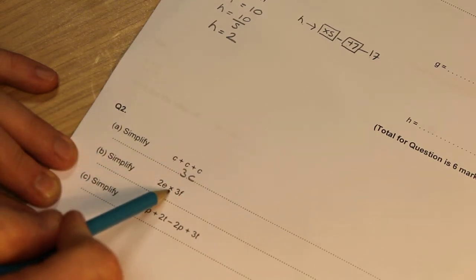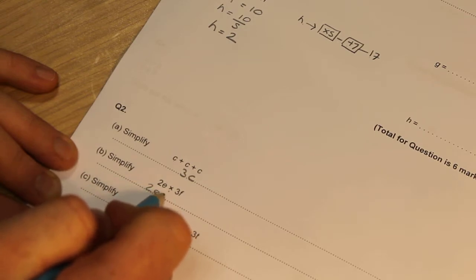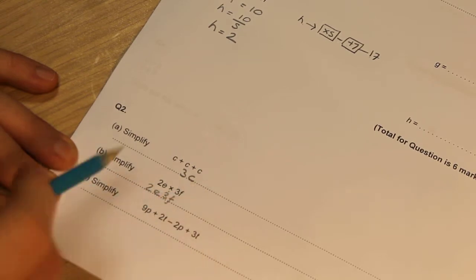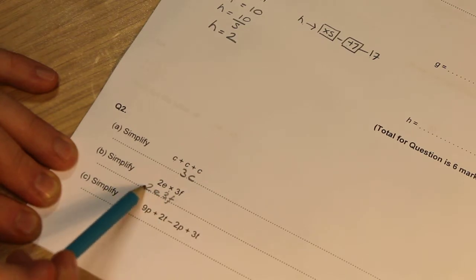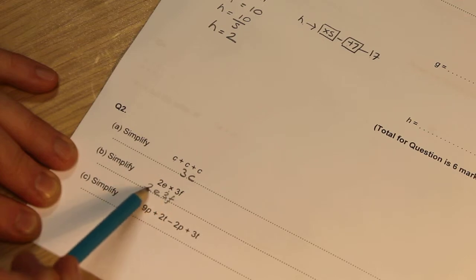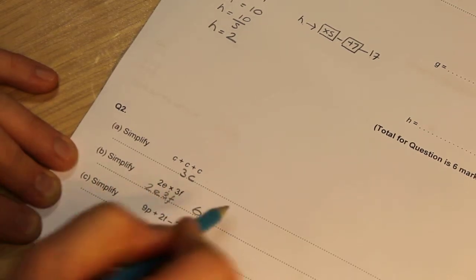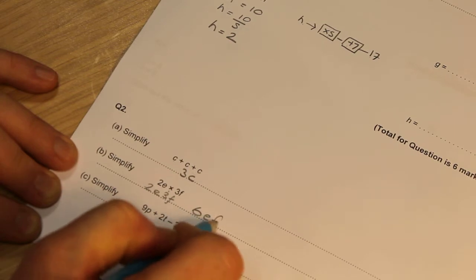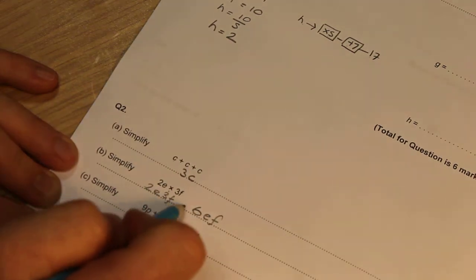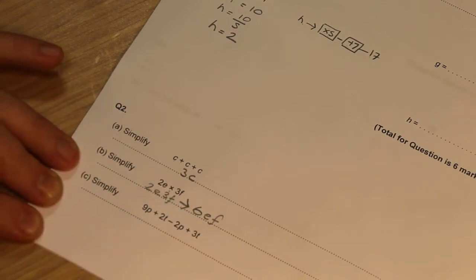Simplifying, now I said before that you could get rid of this times symbol, but if I wrote 2e3f, the problem I have is I've got 2 numbers appearing here. Actually, I can times those numbers together. So I end up actually with 6. The letters I can times together without having times symbols in between. So the answer here is 6EF.